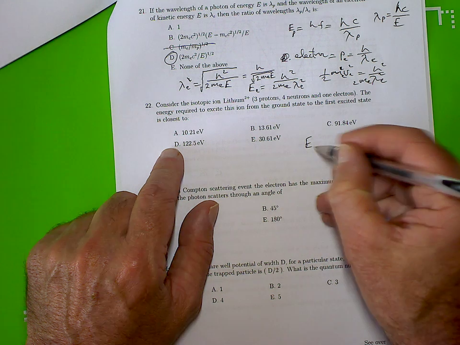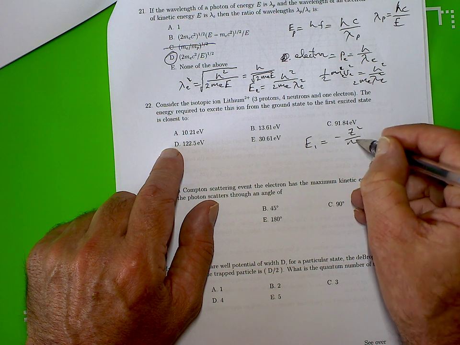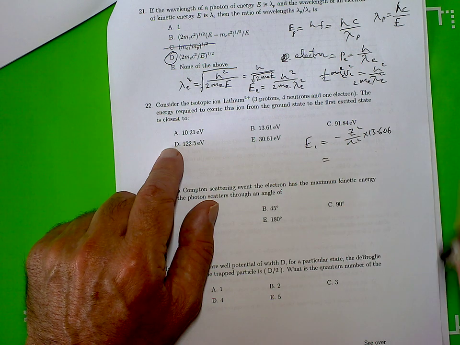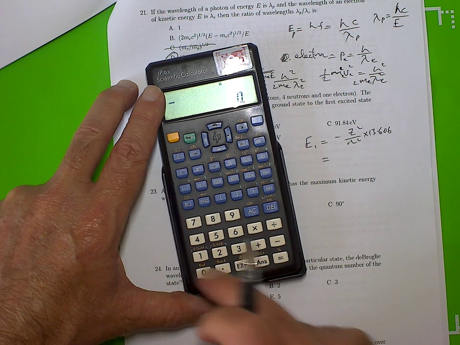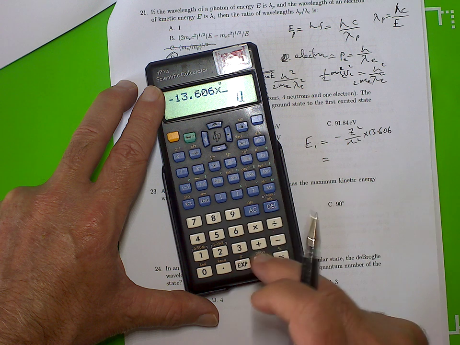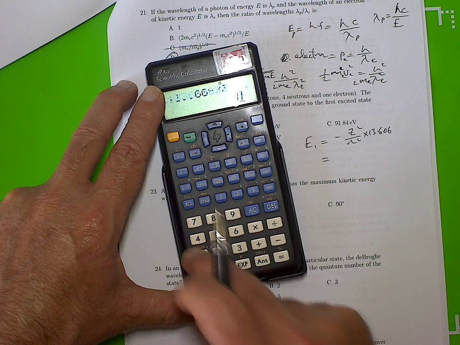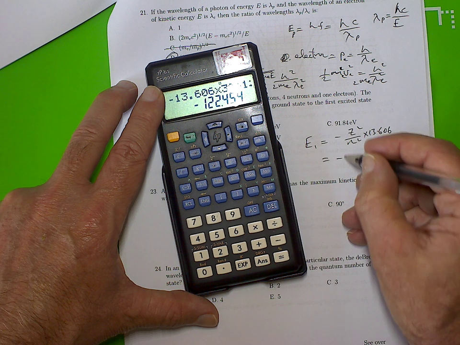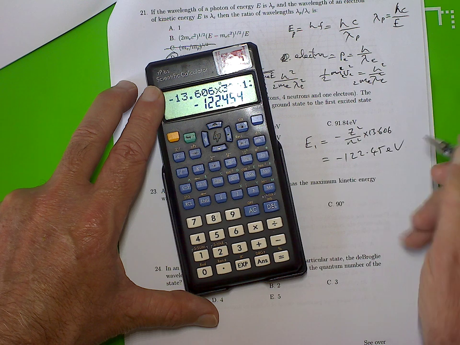Okay, ground state E1 is equal to minus z squared over n squared times 13.606, and that is equal to minus 13.606 times z squared, which is 3 squared, divided by n squared, which is 1 squared, equals minus 122.45 electron volts.